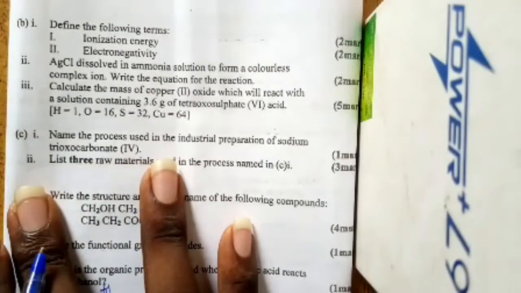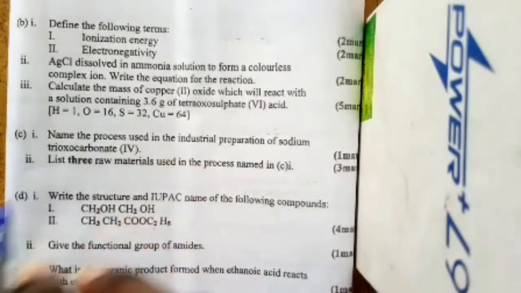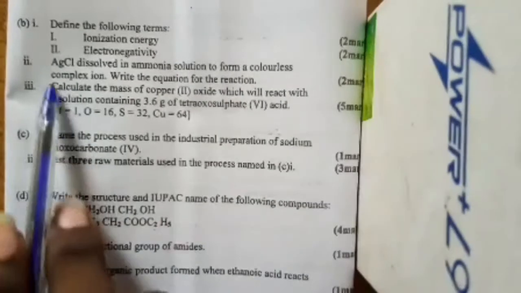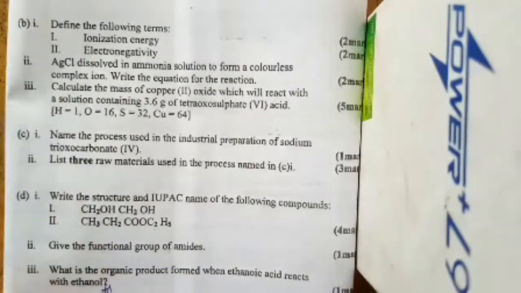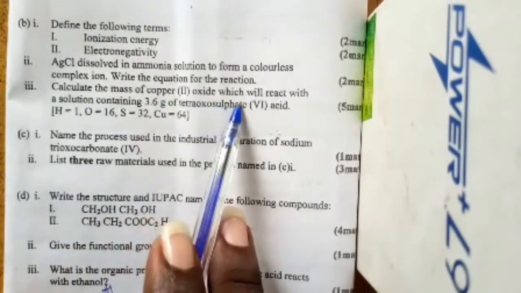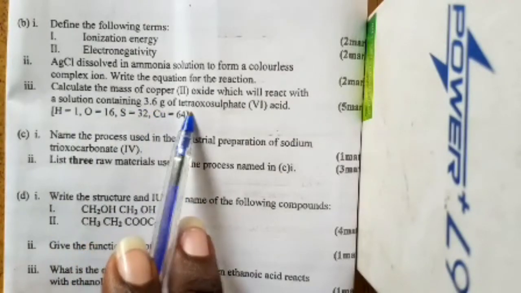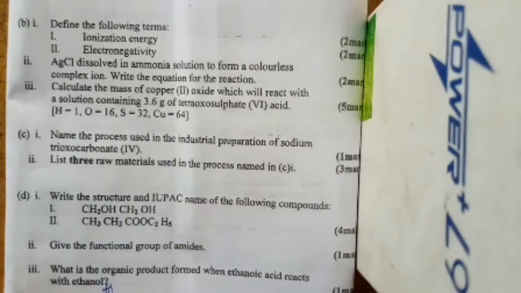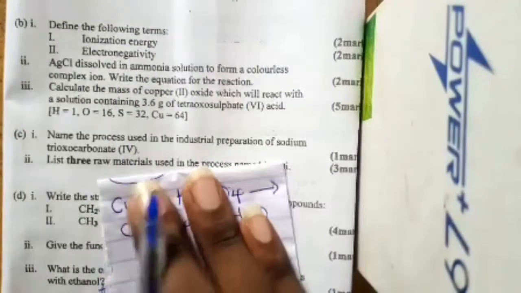Okay, so this is another exam question. We're still solving the same 2019 ECO pass question. Now I'm solving 6B II. I'm solving questions related to stoichiometry. And it says calculate the mass of copper II oxide which will react with a solution containing 3.6 gram of tetraoxosulfate VI acid. And the first thing to do is to write your chemical equation.